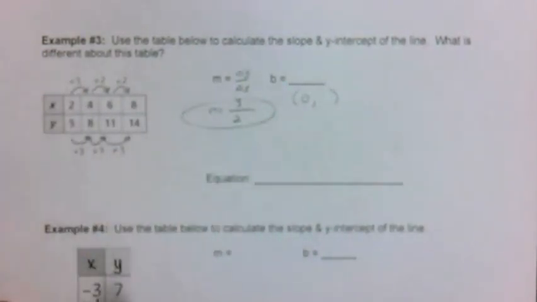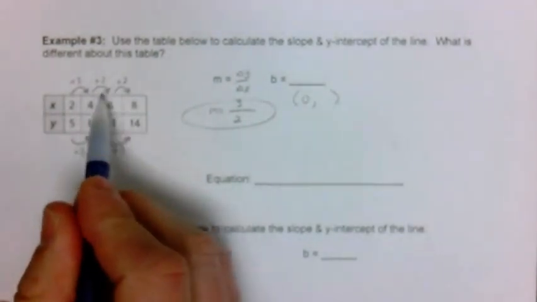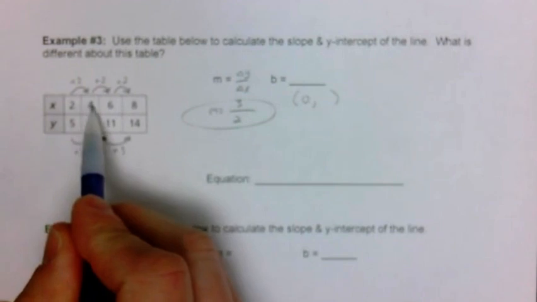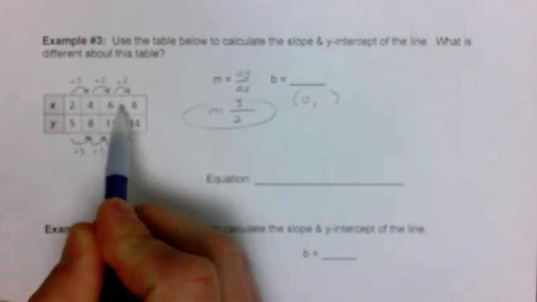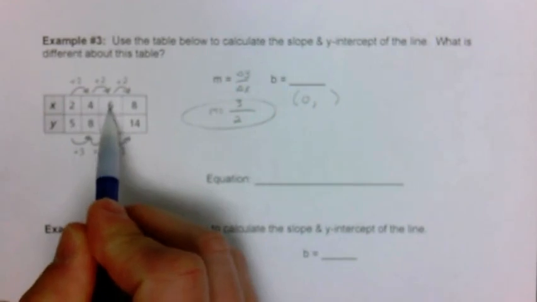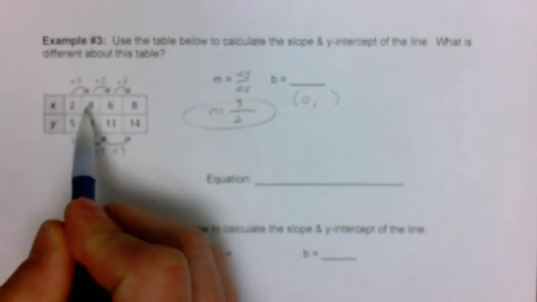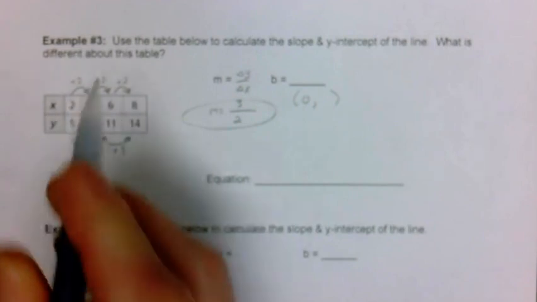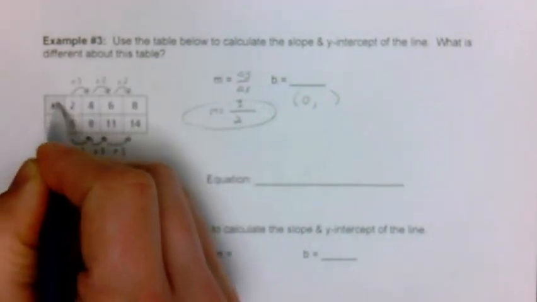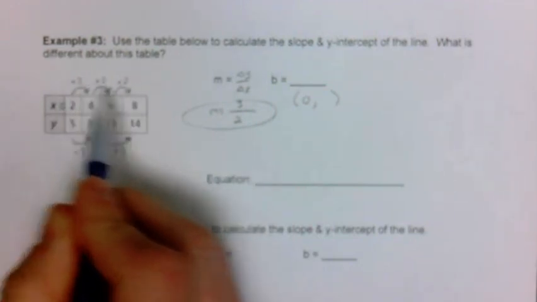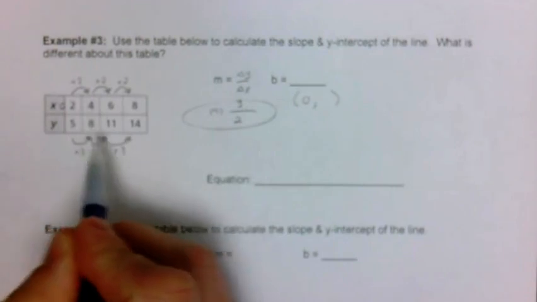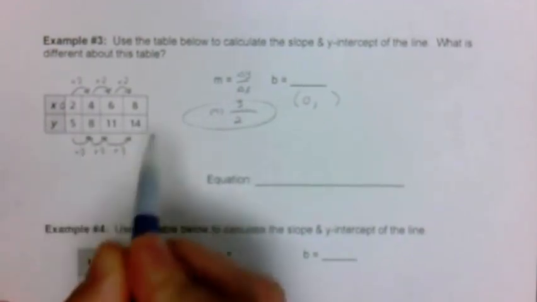I don't have x equals 0, but I can use this pattern to figure out what it would be. All right, we went from 2 to 4, 4 to 6, 6 to 8. Well, let's go the other direction. 8 to 6, go down 2. 6 to 4, we go down 2. 4 to 2, we go down 2. 2 to 0, we would have to go down 2. So we're doing the opposite of what we did originally. We're going down 2 this time, which means I'm going to have to do the opposite this time.